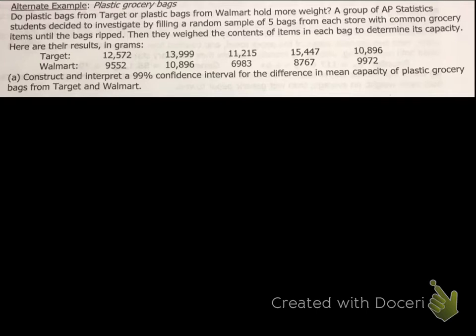Okay, we have to go ahead and do that because we need to be able to use the list to get our confidence interval when we do our calculations. So go ahead and put that in there now. Alright, so now let's do our confidence interval.